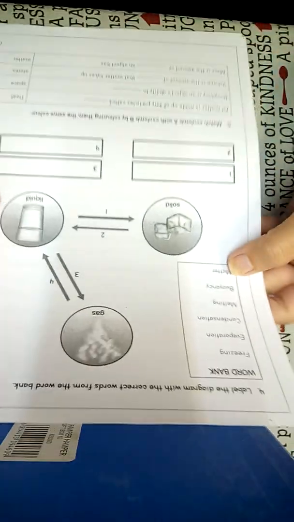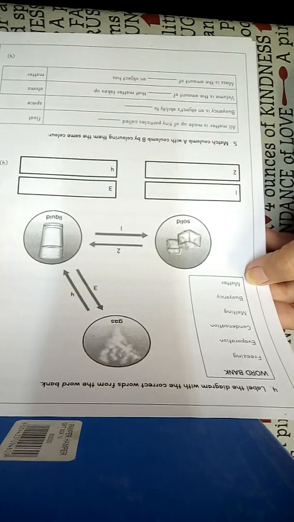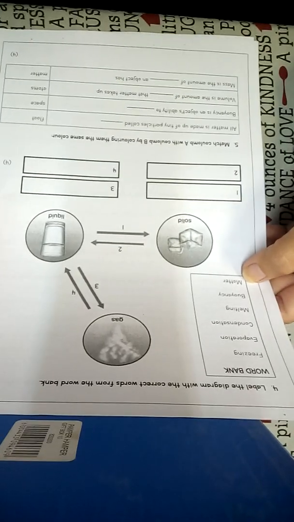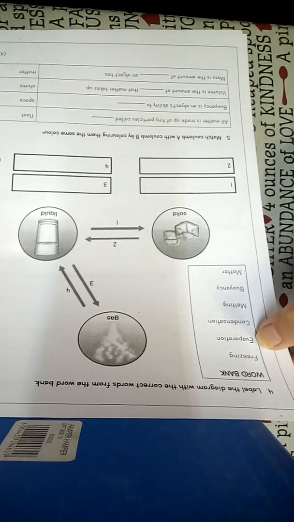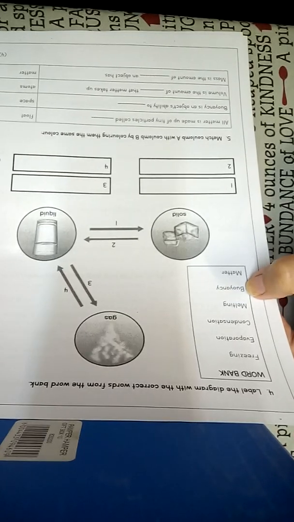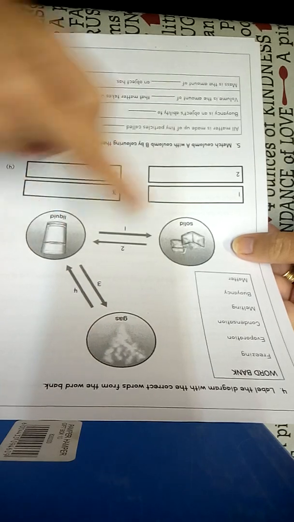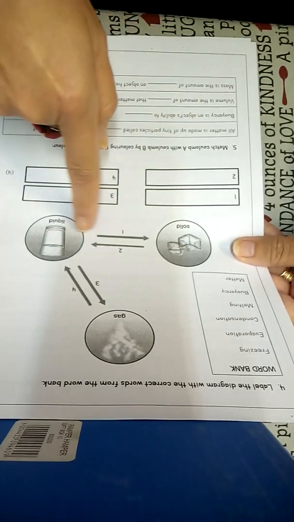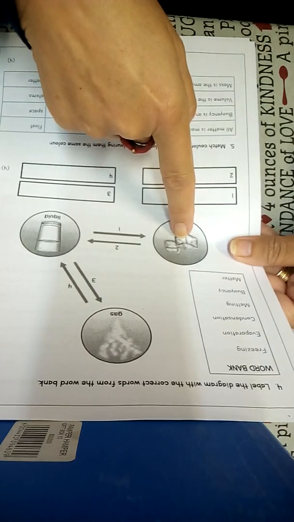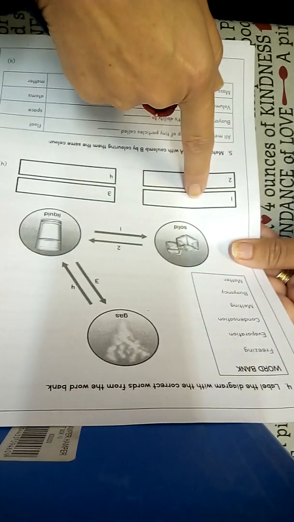Then the back one is about that picture I put in lastly that we spoke of earlier in the week. There's a word bank: freezing, evaporation, condensation, melting, buoyancy, and matter. So I've got gas, liquid, and solid. Number one is for a liquid to change into a solid. What do I need to do? One of these things. Write it down at number one.